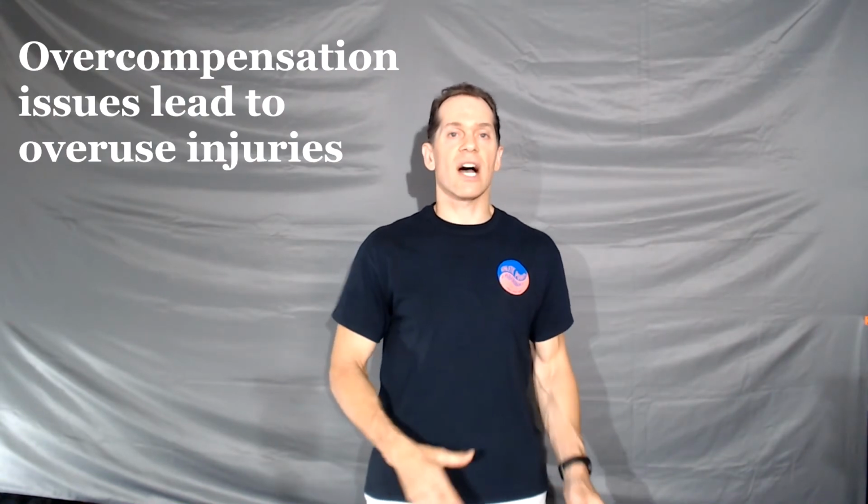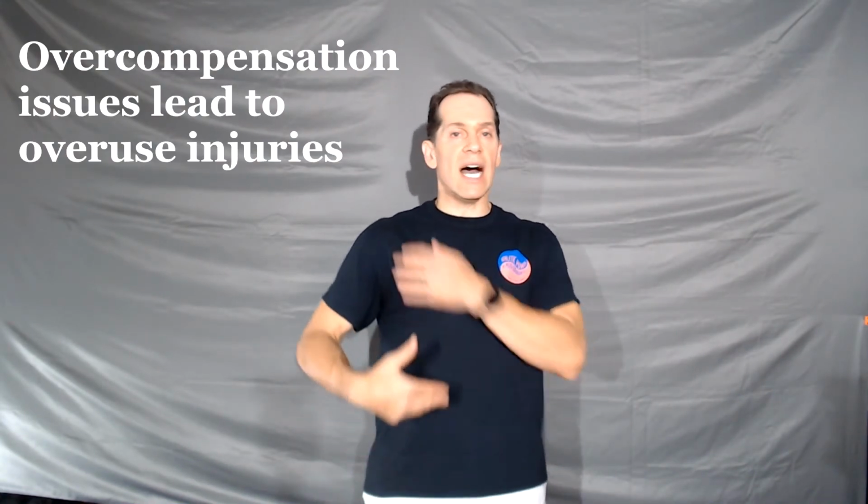So for instance, when you rotate and you have a restriction in the spine, you have to compensate. The body will make compensation issues, which causes overuse issues up into the shoulders, elbows, wrist, and the rest of the arm, or down into the hips, knees, ankles, and feet. So it can cause compensation issues. Even within the spine itself, it can actually cause disc herniation.